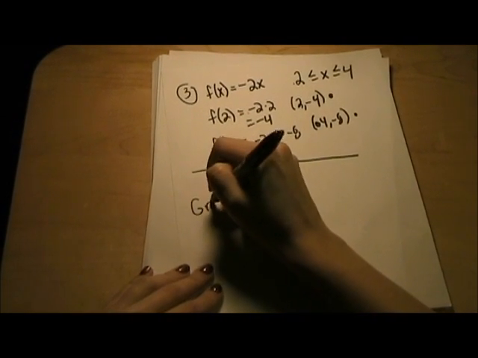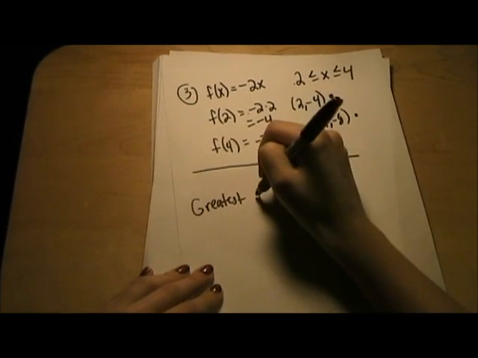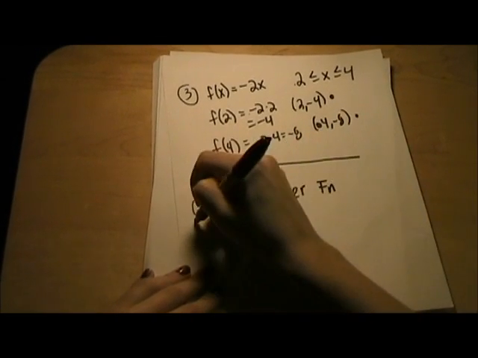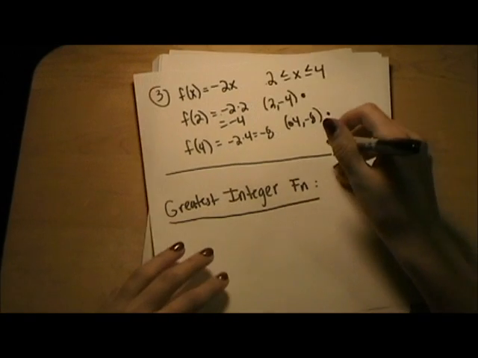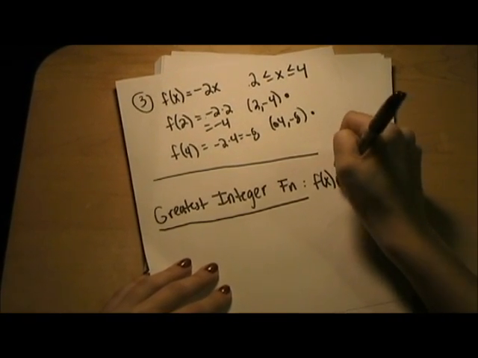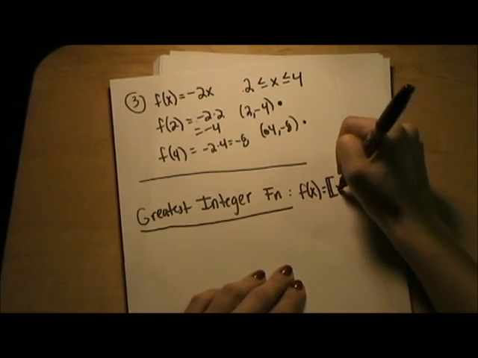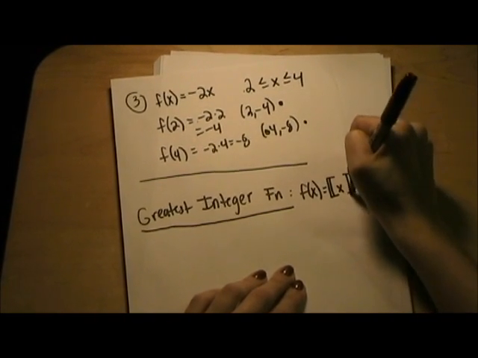Then we have something called a greatest integer function. F of x equals, then it's a bracket with an extra line, x, bracket with an extra line.